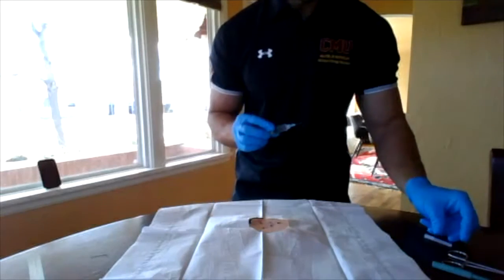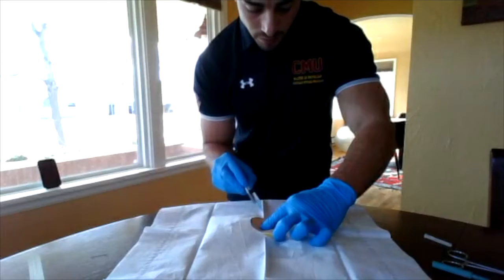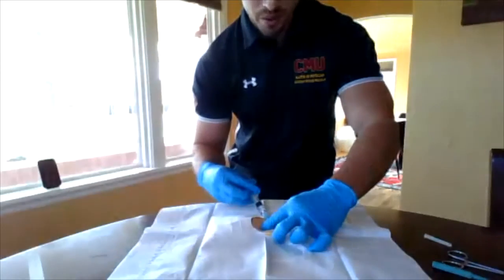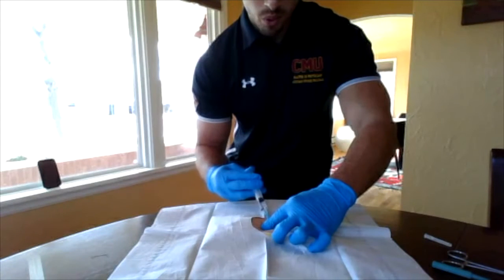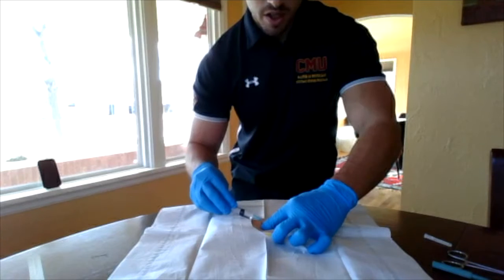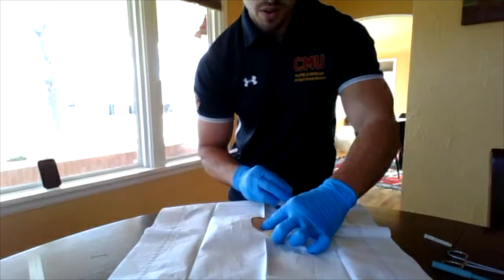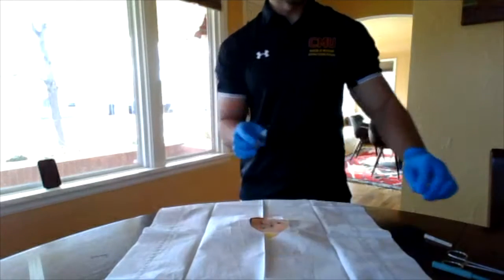So with bevel up, try to get into the subcutaneous tissue. Then as you're pulling back, continue to inject, change directions, continue to inject, change directions, continue to inject. All right. So now pull it out and we'll recap our needle.